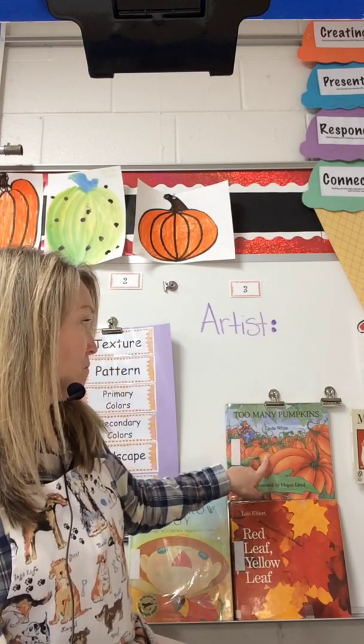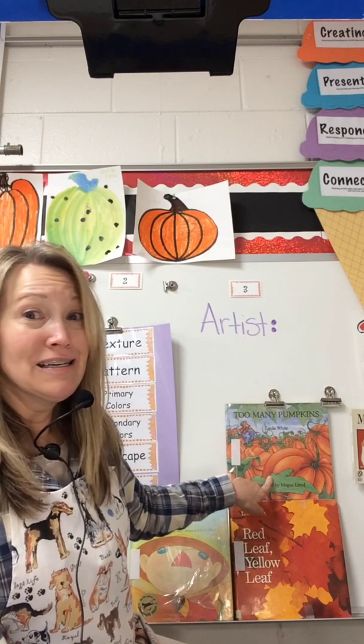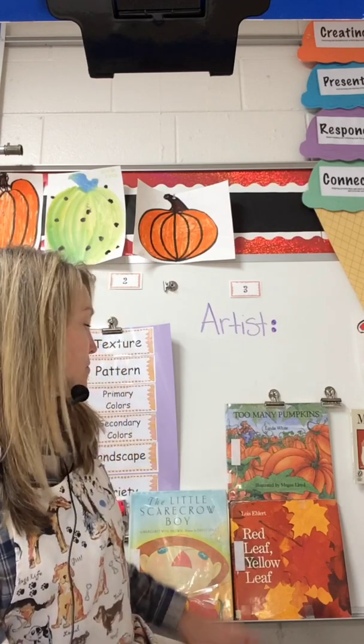Now, Too Many Pumpkins by Linda White is one of my favorite fall-time stories because she grows way too many pumpkins, but then she is very generous with her pumpkins. And she makes muffins and bread, and she gives everything away to her neighbors and friends. So it's a very sweet story.